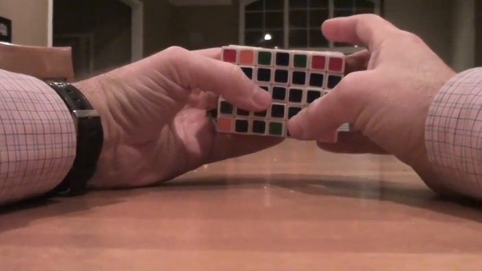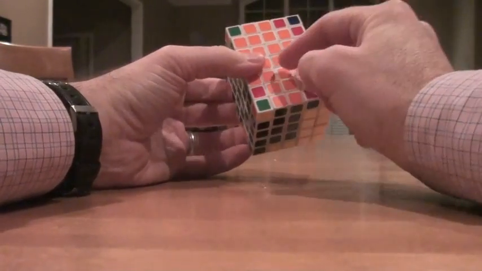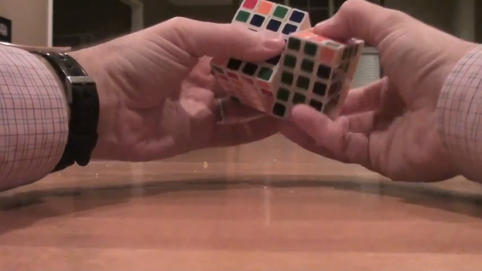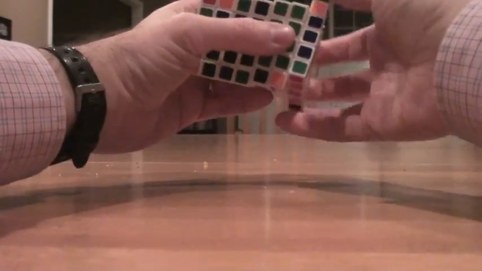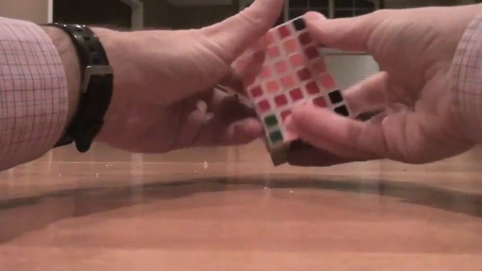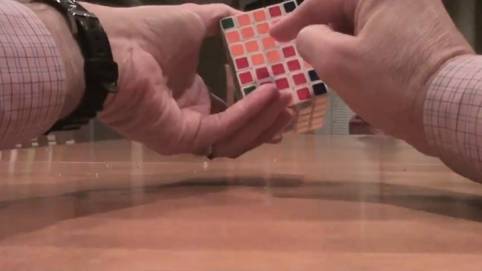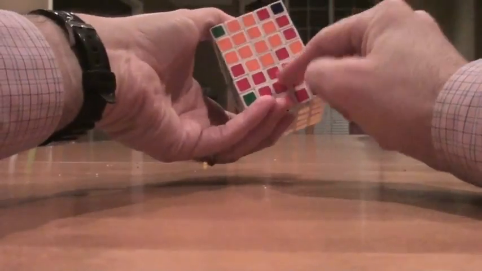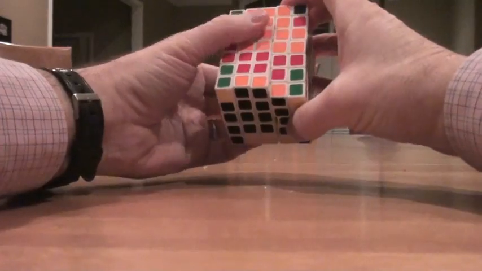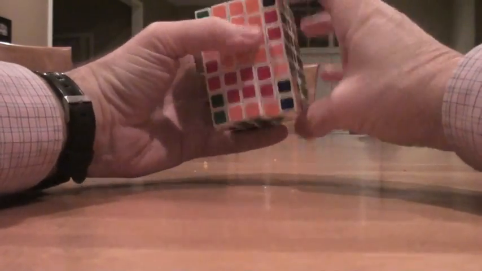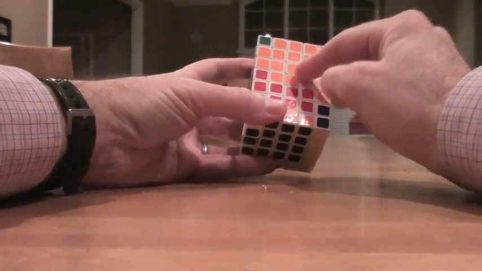Well, what I have to do is I have to make it to where a double turn is not going to change the color. So if I double turn it like this and put it in this position, orange will go to orange and red will go to red. So then I can just go 1, 2, 1, 2, and look at that. Everything was brought back.